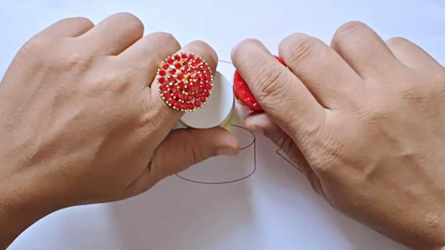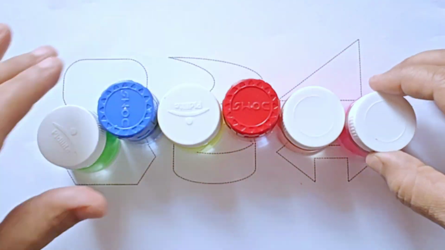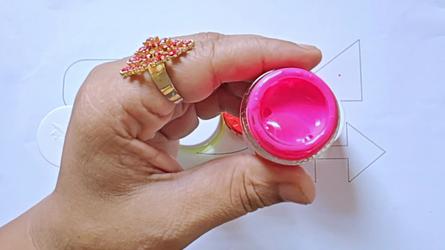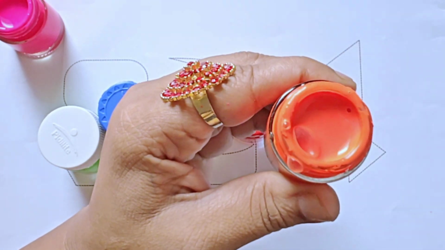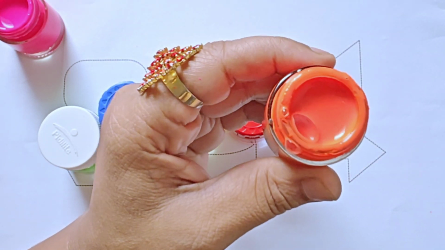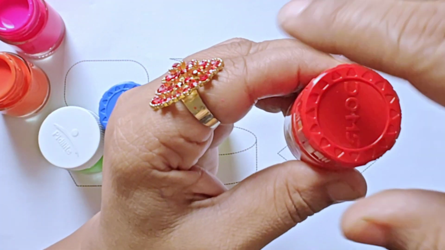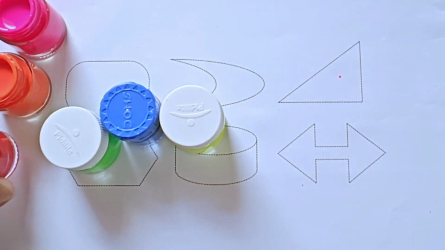These are our colors. It is pink color, P-I-N-K, pink color. It is orange, O-R-A-N-G-E, orange color. It is red color, R-E-D, red color.